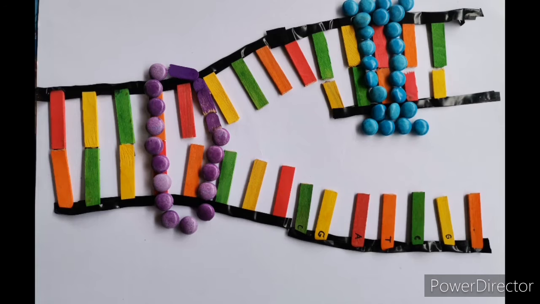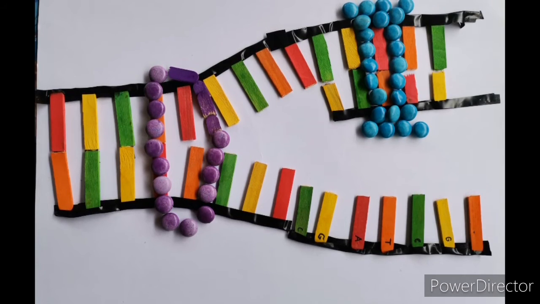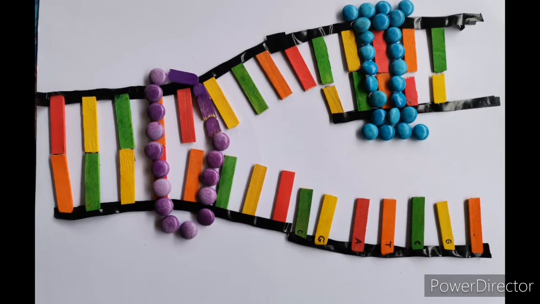Replication occurs in three major steps: the opening of the double helix and separation of the DNA strands, the priming of the template strand, and the assembly of the new DNA segment.